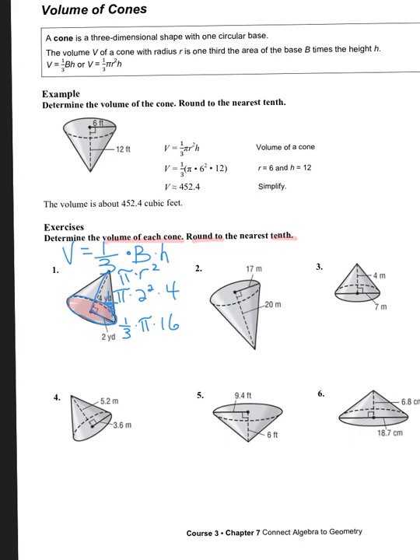We can do pi, 3.14, use your calculator, times 16, which is, so now we have 1/3 times 50.24. And then 1/3 is the same thing as dividing by 3, so 50.24 divided by 3.